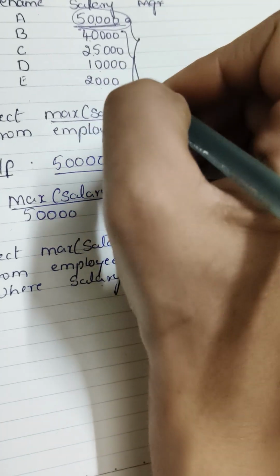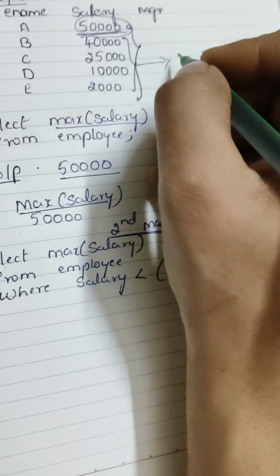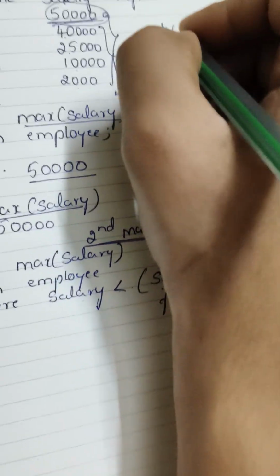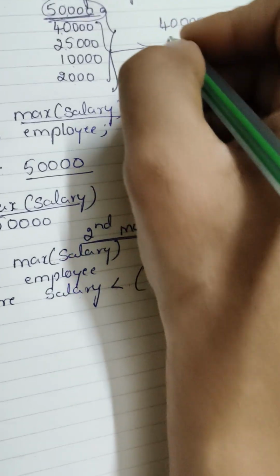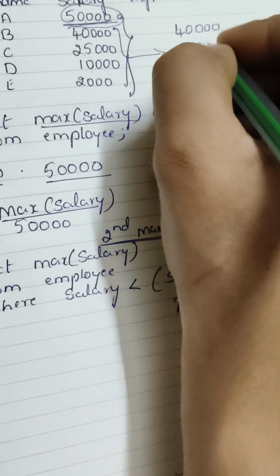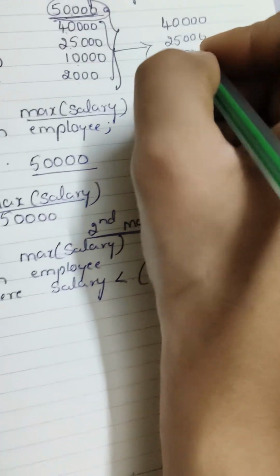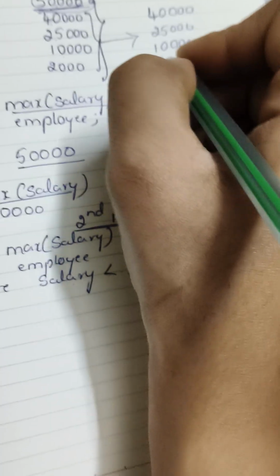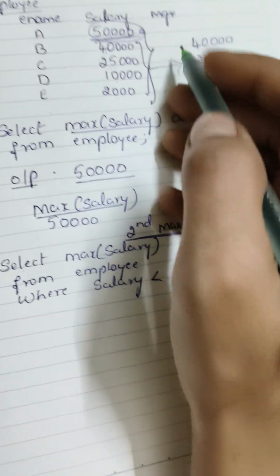All the remaining salaries will make a list: 40,000, 25,000, 10,000 and 2,000. So this is the remaining salary.